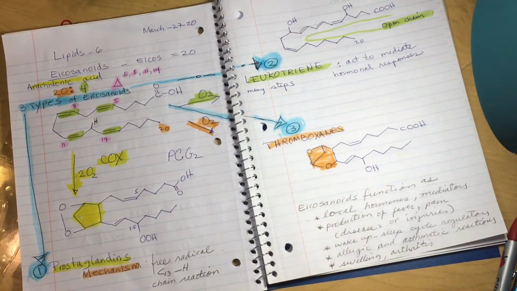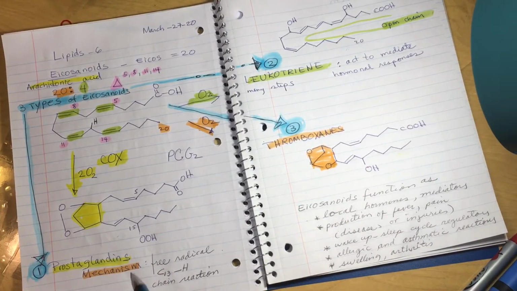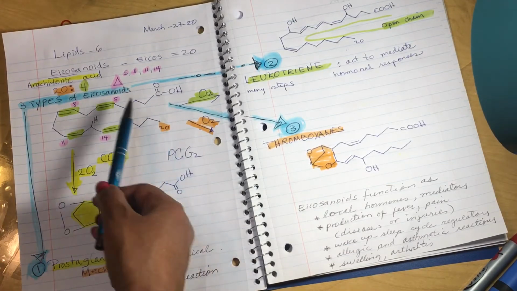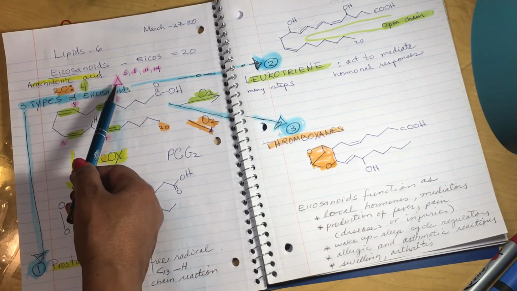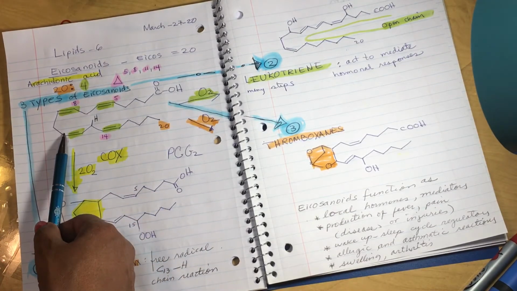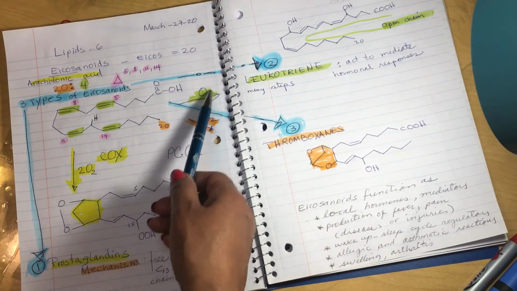Now, I'm going to discuss the same topic by looking at the different derivatives. If we have an arachidonic acid, we can read that it has 20 carbons, it's a carboxylic acid with 4 double bonds, and the positions in delta are 5, 8, 11, and 14. It gives 3 different kinds of products.